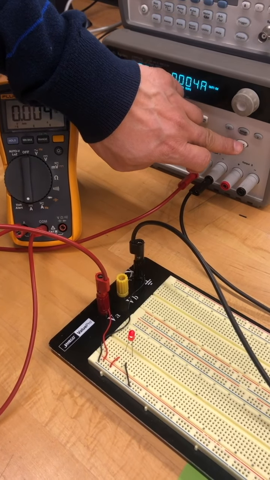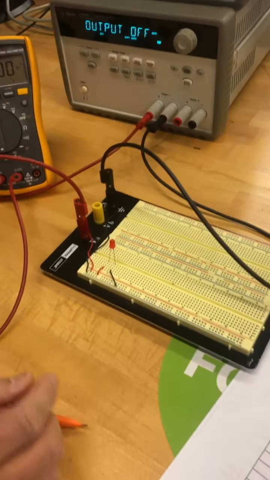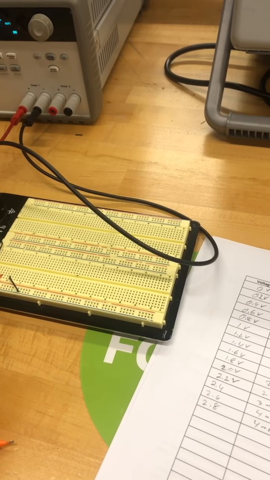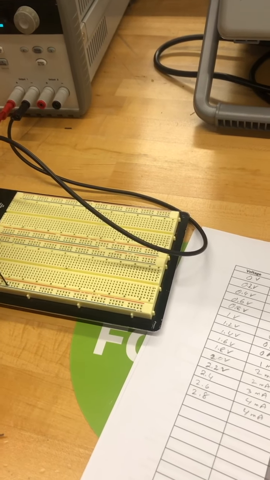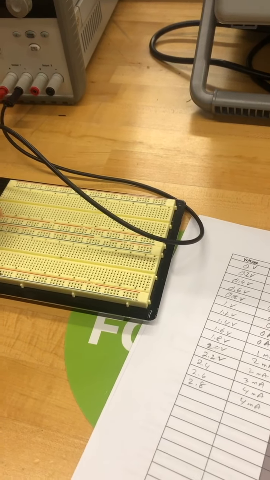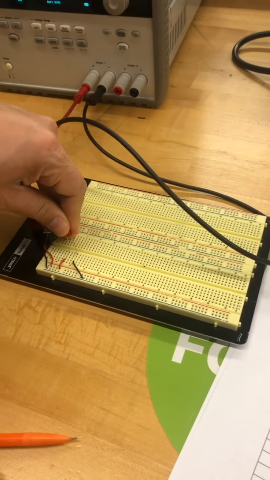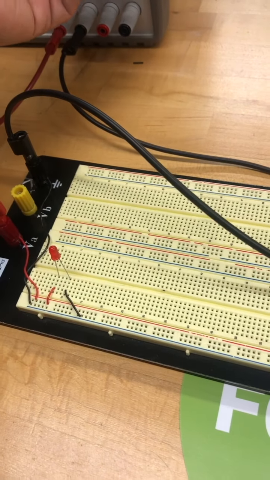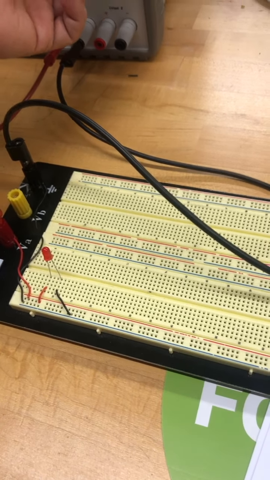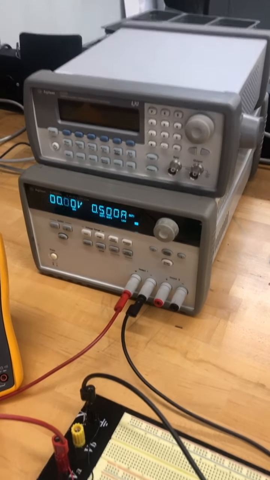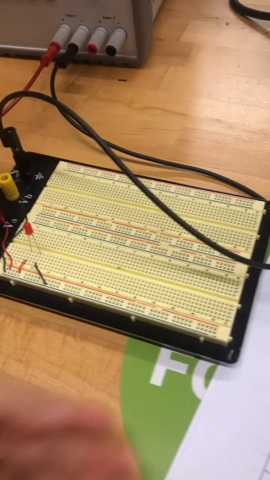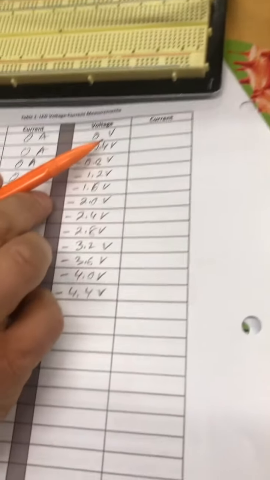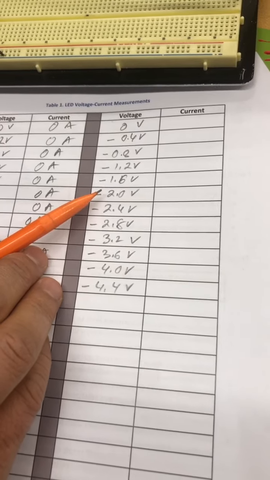I'm going to go back to the negative one now. For the negative one, what I'm going to do is flip this. So now the negative side will be connected to positive, and the positive side going to the negative side, okay? Right here. And I'm going to go back to my 0 voltage. Then I'm going to start cranking it by 0.4, as you see in my table here. I'm cranking with the 0.4 increment. So turn it on.